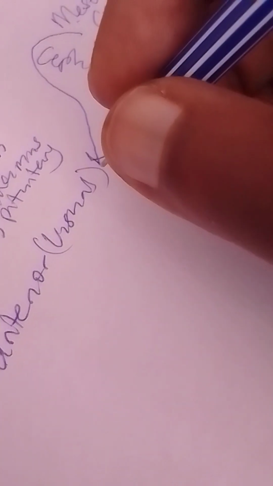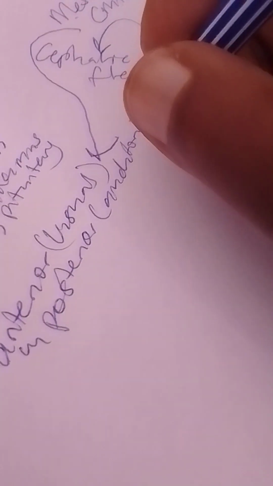And then anteriorly it is going to give us the visual fields, and then posteriorly it is going to give us the auditory areas and auditory colliculi.